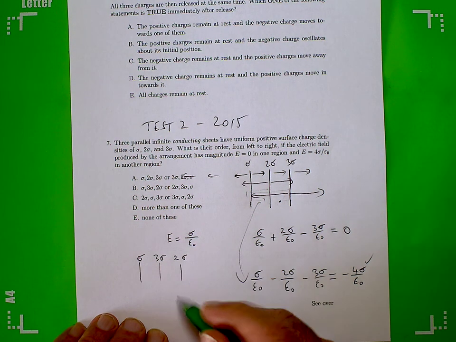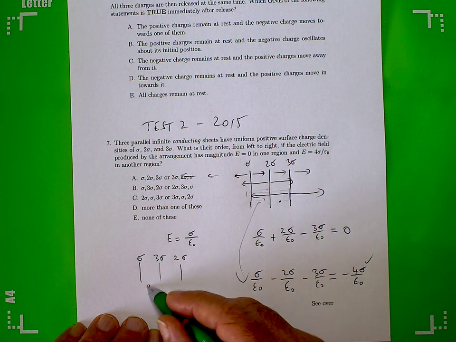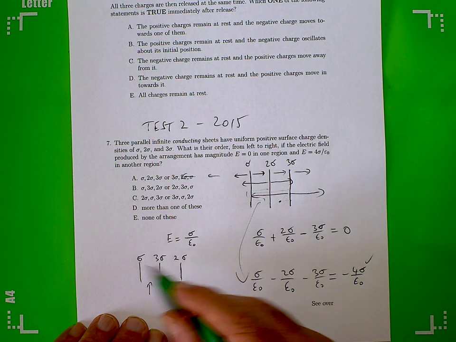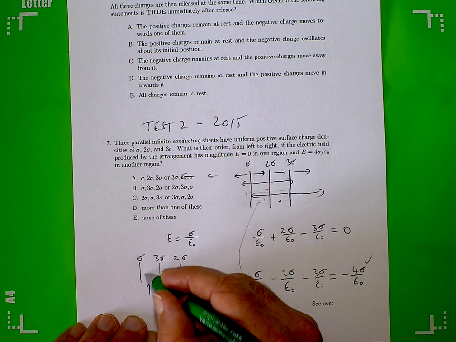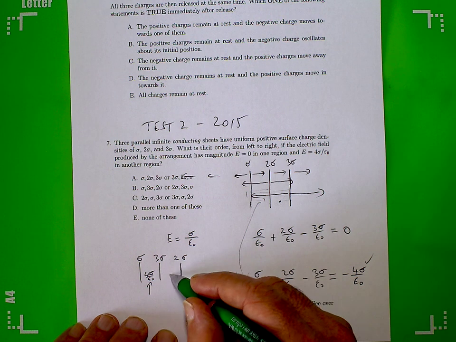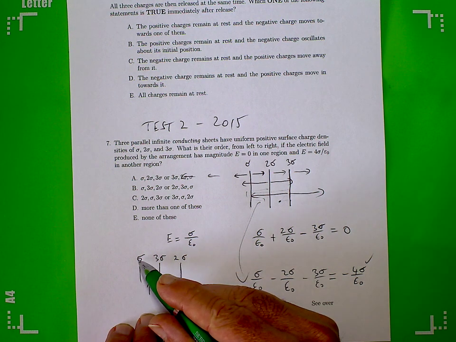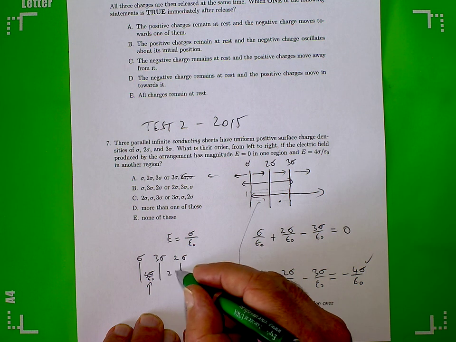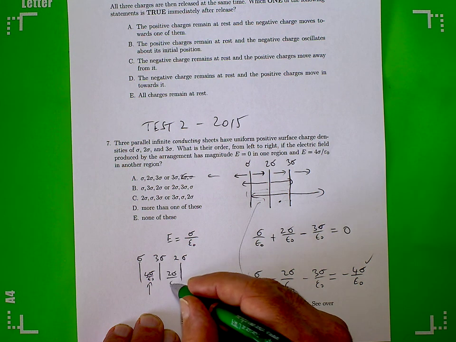In this region here it'll be 1 minus 3 minus 2, so that will be 4 sigma over epsilon naught. Beautiful. What about in this region here? Well, this will be 1 plus 3 is 4 minus 2, so that'll be 2 sigma over epsilon naught.